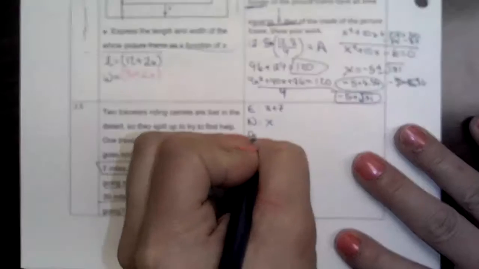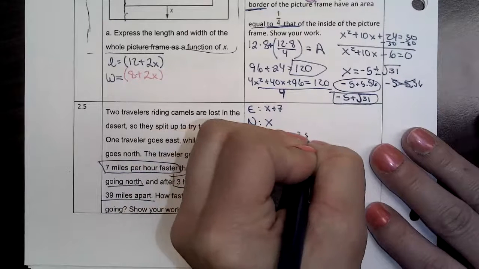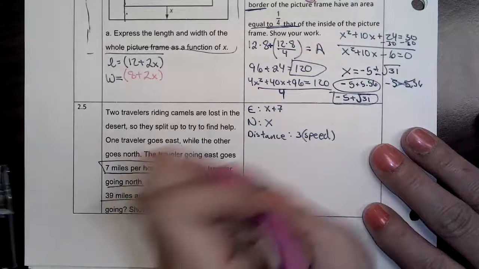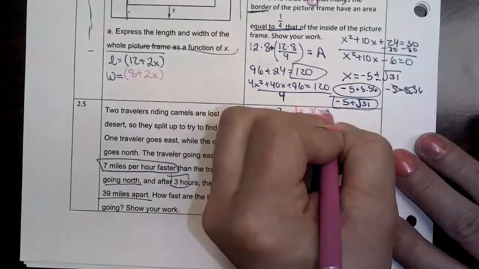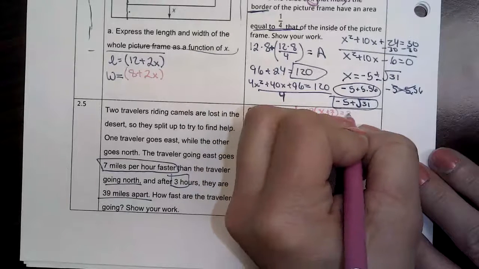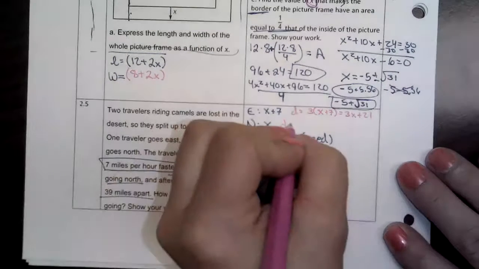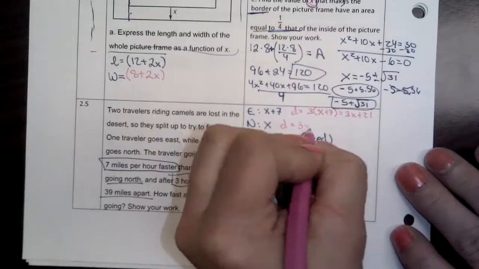Well, we know that the distance is going to be 3 times their speed. So for our east traveler, we get 3 times x plus 7, which is 3x plus 21. And for our traveler going north, the distance is 3 times x.